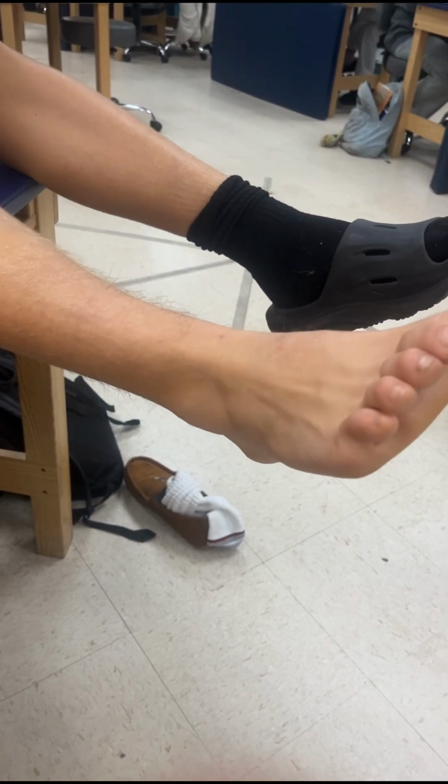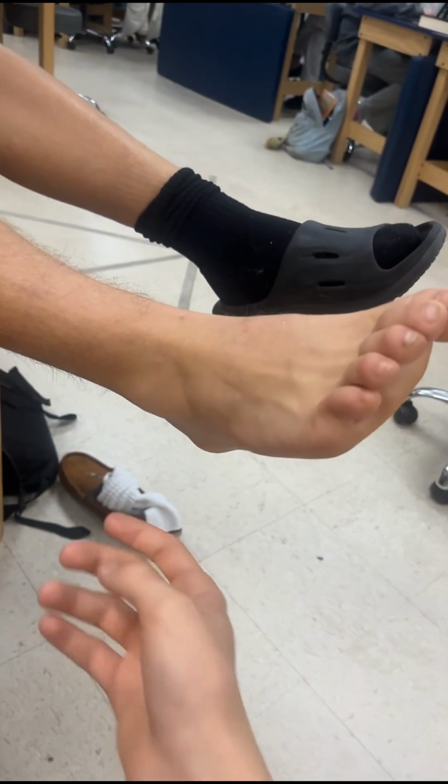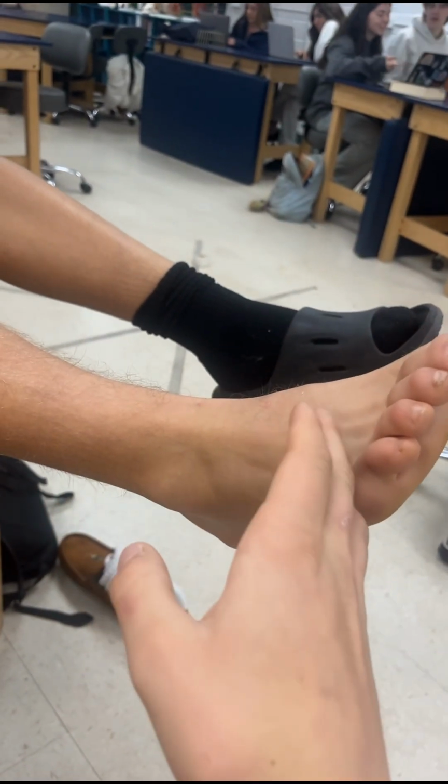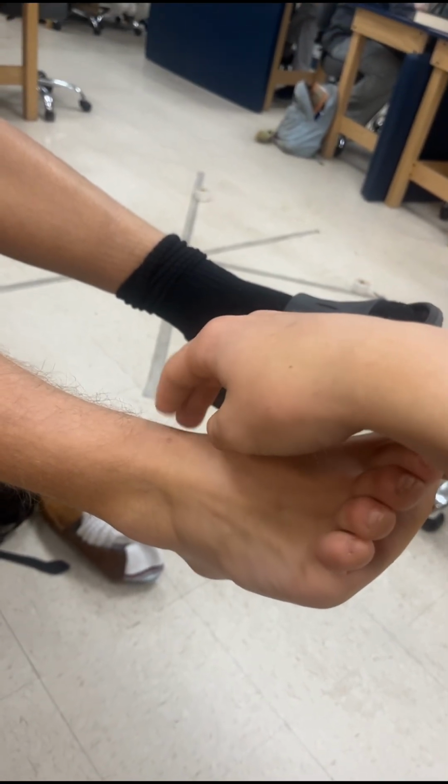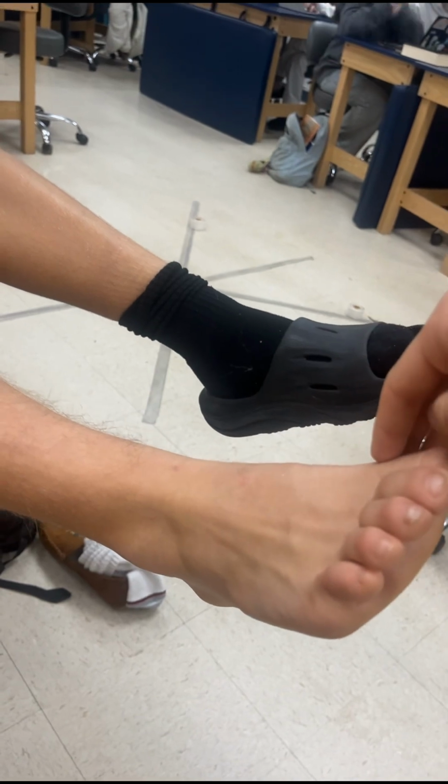For the extensor digitorum longus, it starts here and goes to here, and that is for a strain. And then the brevis is from the back to here. That's also for a strain. And then the extensor hallucis longus is from the medial to the big toe, and that's for a strain.